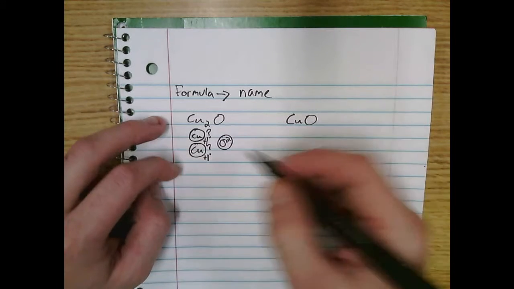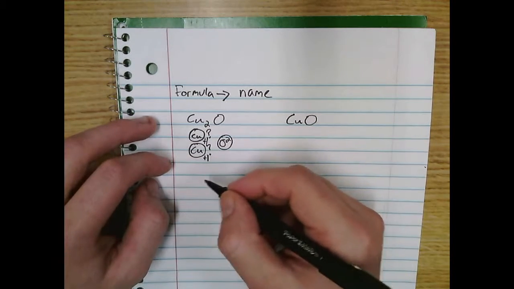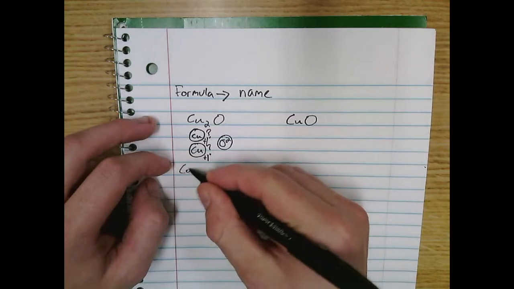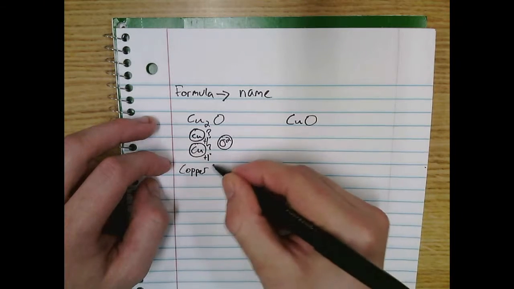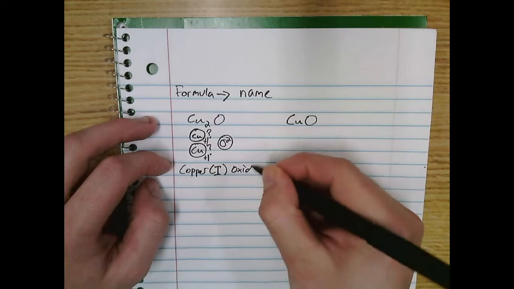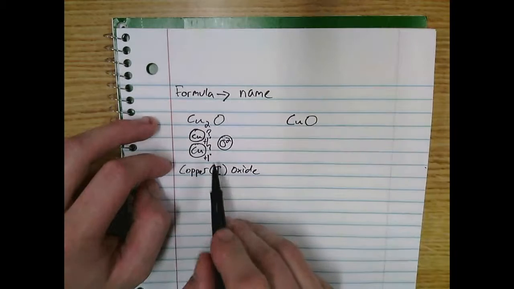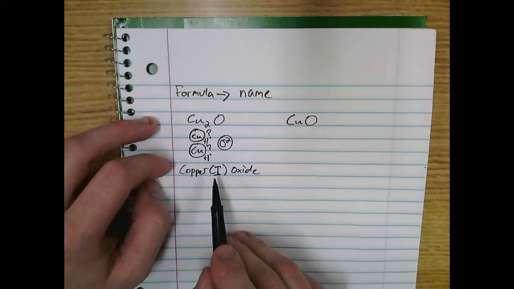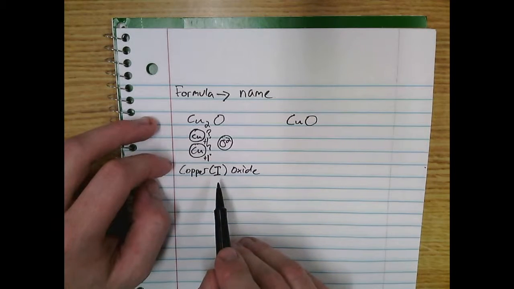So when I go to write that, I'm going to indicate that using Roman numerals. So I'll say copper 1 oxide. Again, check it out. I'm not saying that I have 2 coppers here. I'm saying the charge of the copper is 1.